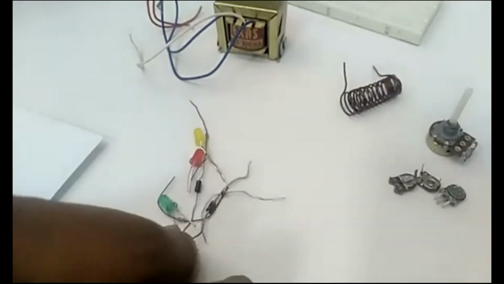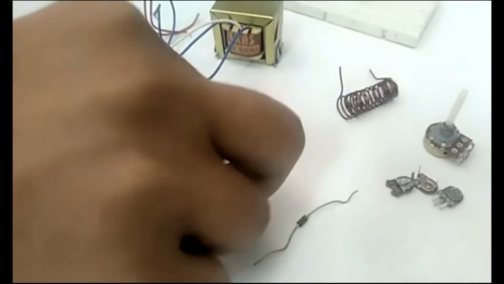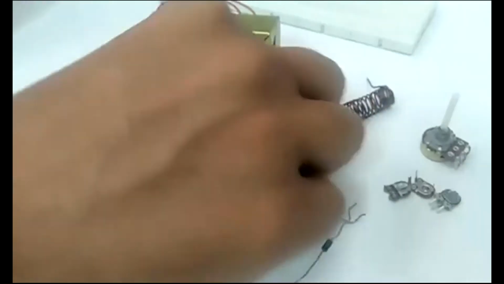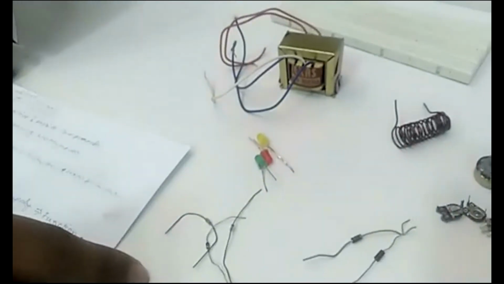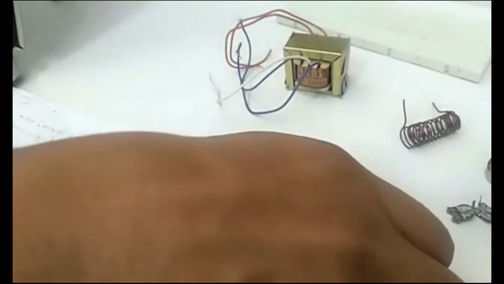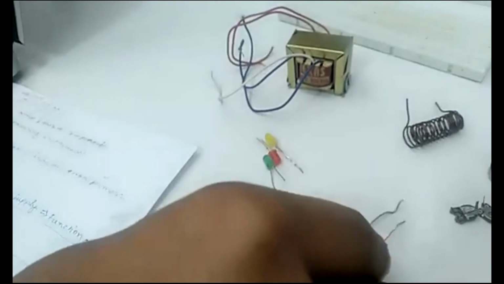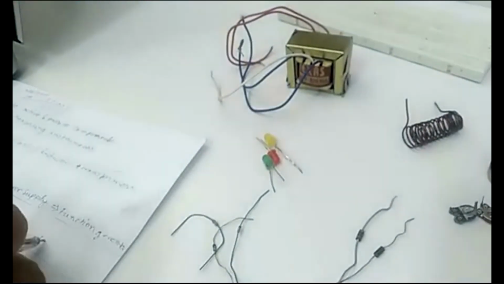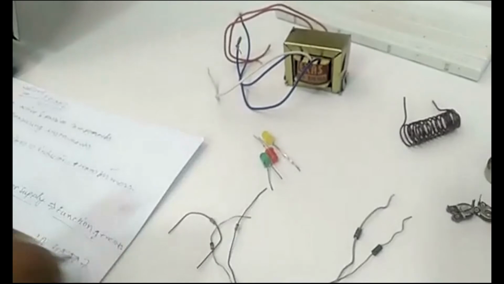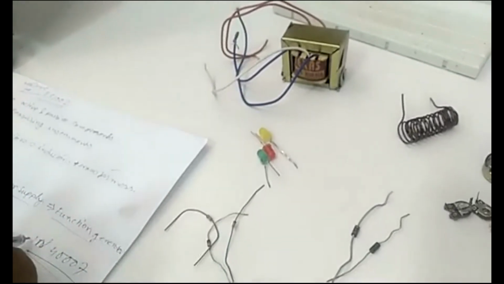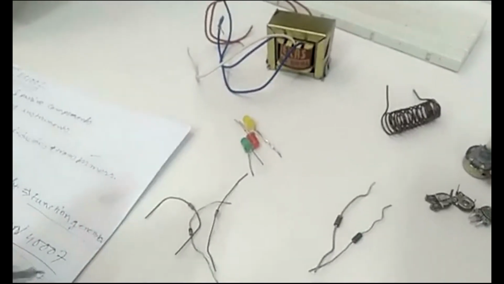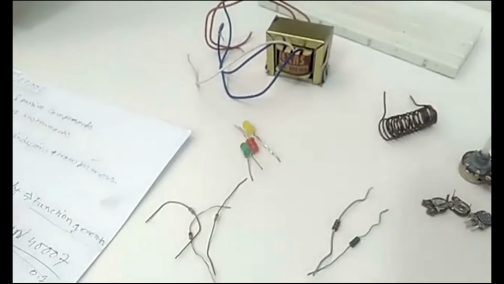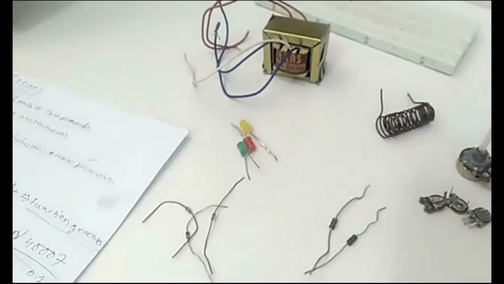First one is the diode. As you can see here, we have three types of diodes. Visually you can segregate these three types. Basically, these are PN junction diodes, and the number is, I think, IN4007. This is basically a silicon diode with a cutoff of 0.7 volt. I mean cutoff or built-in potential, whatever you want to call it. That is a regular silicon diode.